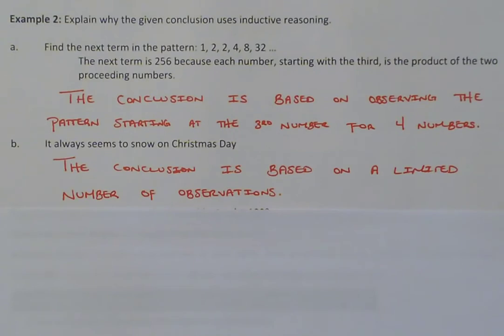Now, in your life, that seems like a lot, but in the grand scheme of life, 16 years compared to, say, a minimum of 2020 years isn't a whole lot. So while it seems like a lot to you, 16 years, in the grand scheme of life, that's really not a ton, and it's based on a limited number.